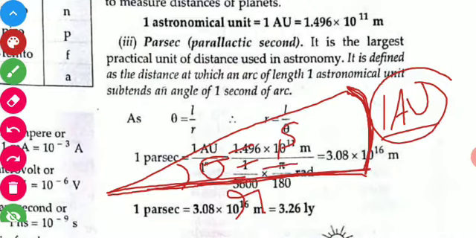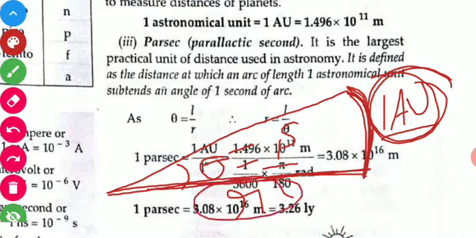Repeating again, when the length of the arc is 1 AU and the angle is 1 second, then whatever the value of r, that value of r is the parsec.